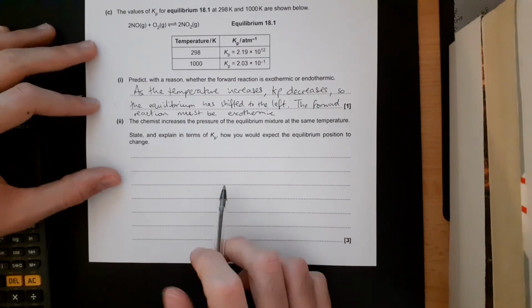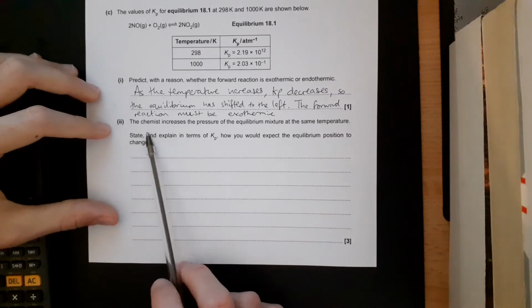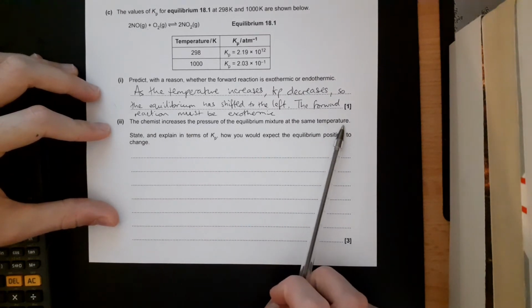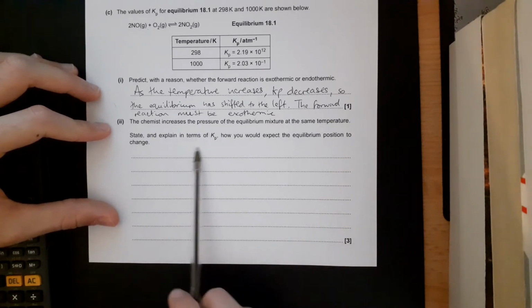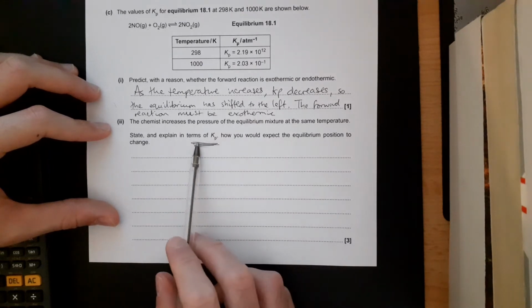Right, and then this is sort of the most common wordy question that you get. It's a bit of an awkward one. They've increased the pressure of the equilibrium mixture, but they've kept the same temperature. Explain in terms of Kp. This is kind of the giveaway. Whenever they say this in a question, it's the same type of question every time.